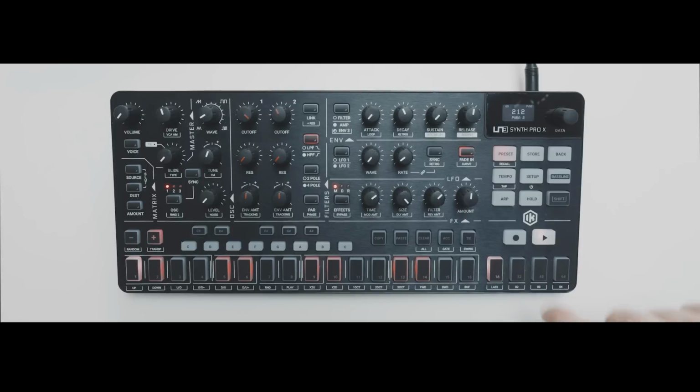I really honestly do think that this synth is one of the most underrated products out there on the market right now. Certainly one of the most underrated monosynths, analog synths on the market right now.